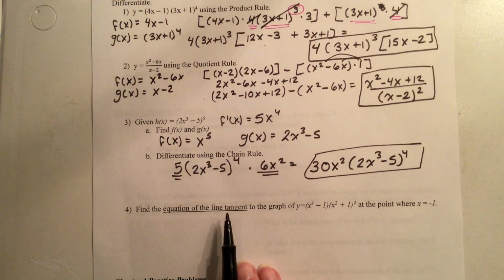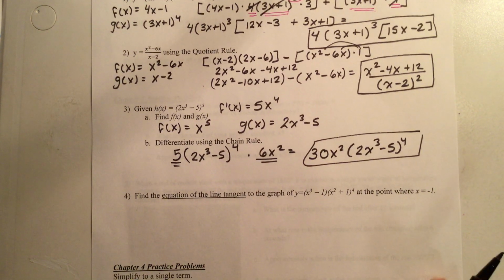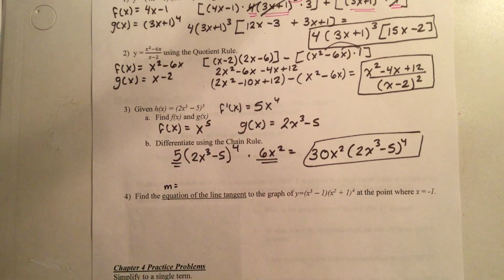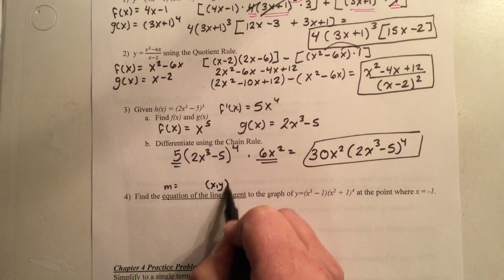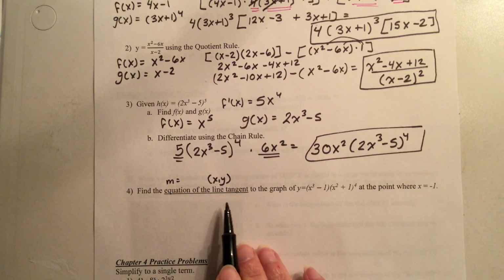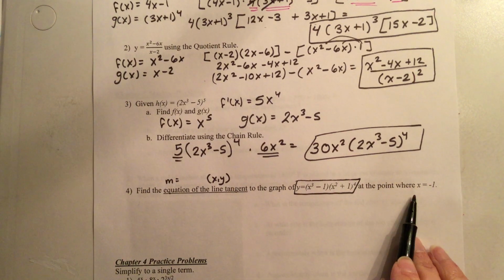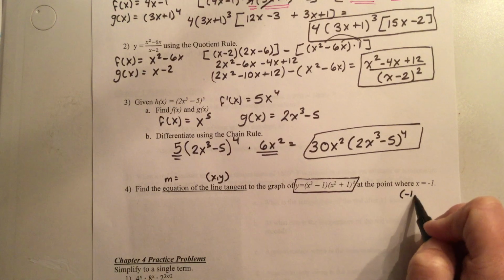If you are finding the equation of a tangent line, this was something that came up a lot during the first half of the year. In order to find an equation, you do need two things. You need to know a slope and you need to know an ordered pair, okay? So this says, find the equation of the tangent line. Here is the graph. They want us to find it at the point where x is equal to negative 1.